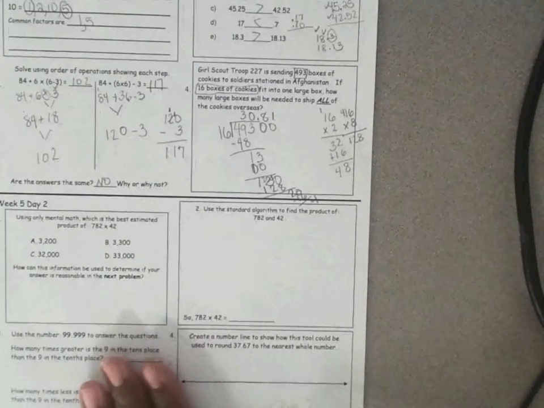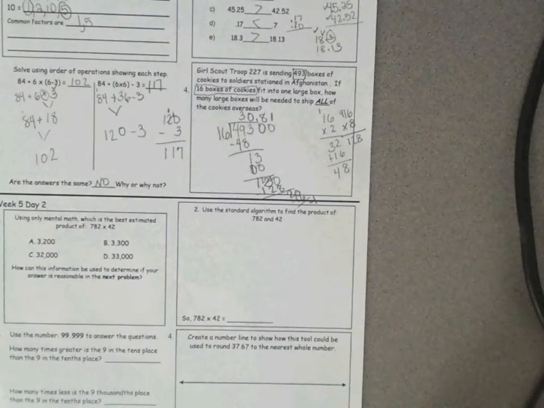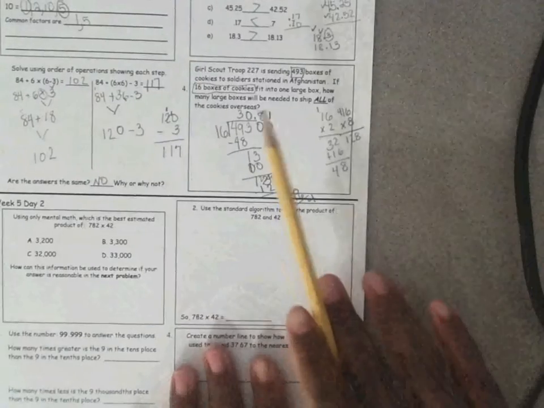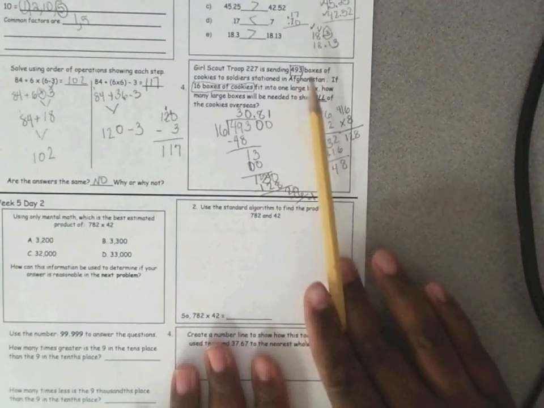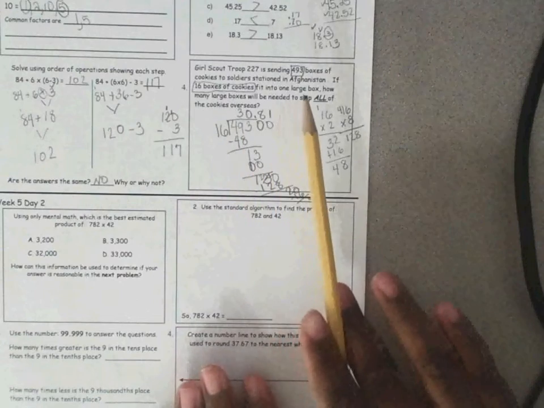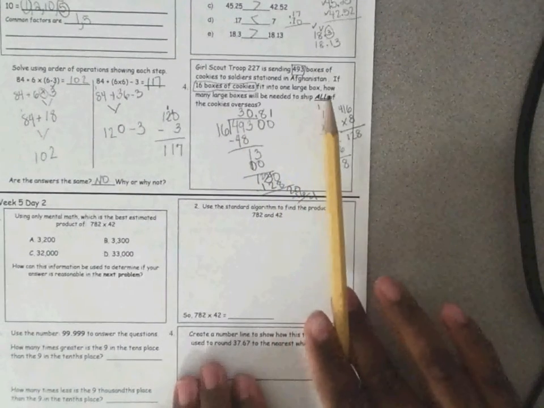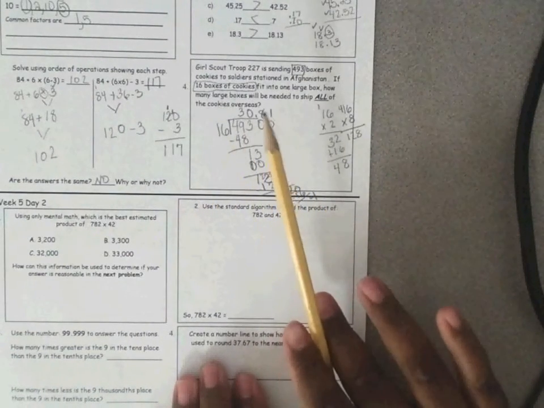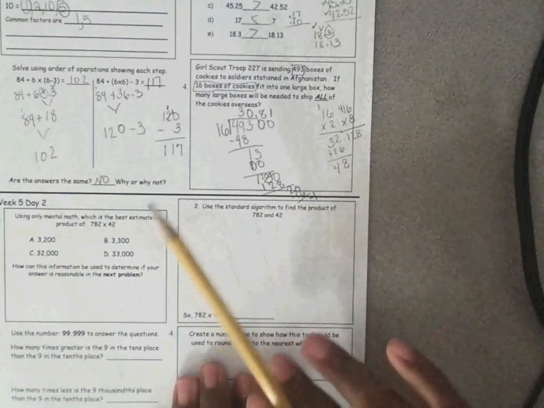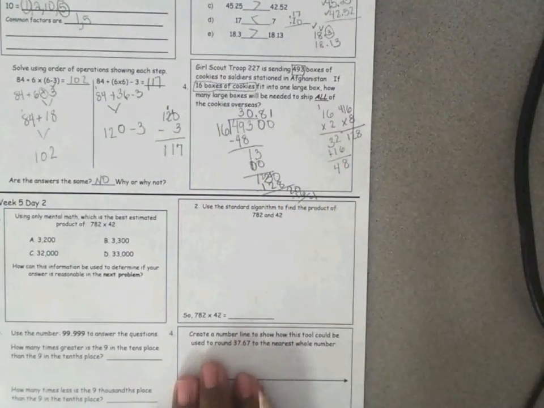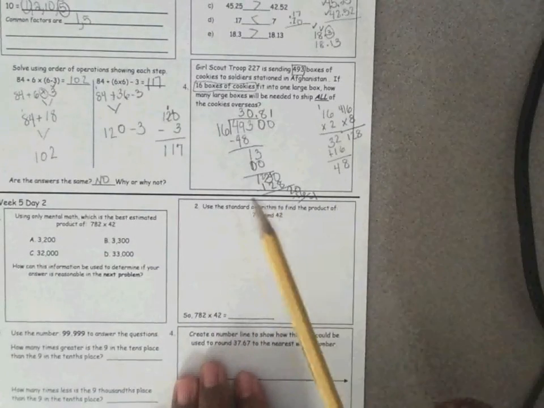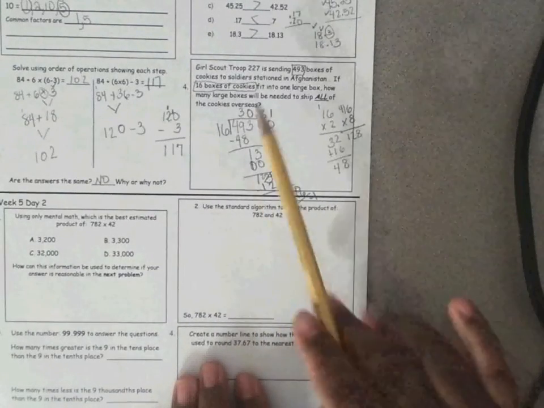Okay, number 4, this is one of those problems where they have more information than what you need. So it says Girl Scout Troop 227 is sending 493 boxes of cookies to soldiers stationed in Afghanistan. If 16 boxes of cookies fit into one large box, how many boxes will be needed to ship all the cookies overseas? So the first thing I do is I box the information that I need.